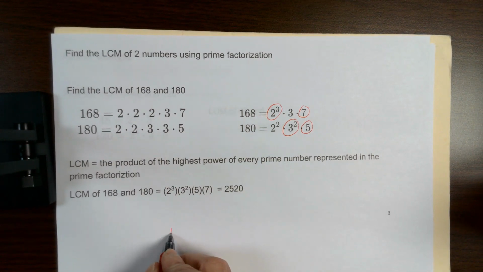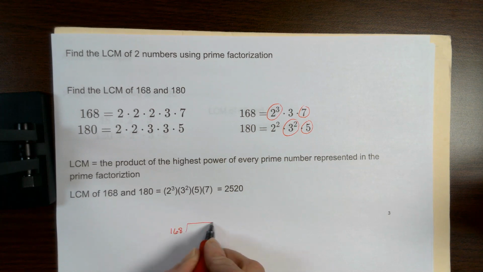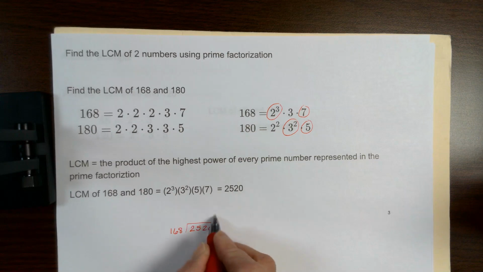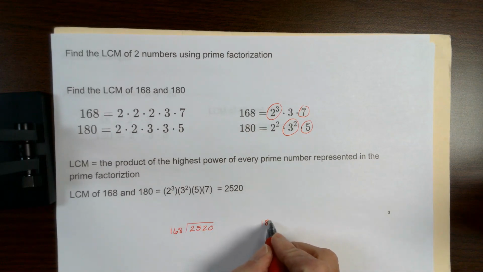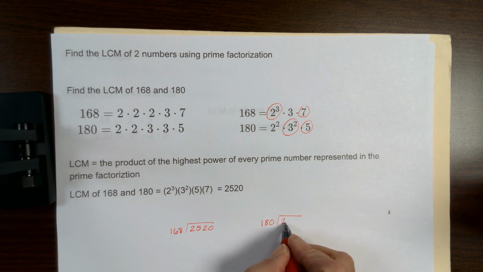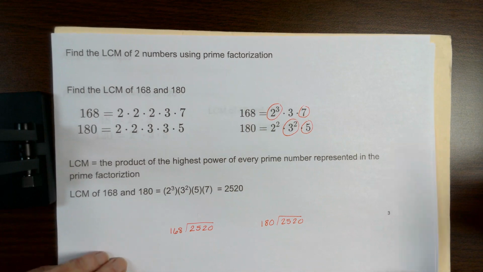That means that I can divide 168 into 2,520 and get a whole number without any remainders, and I can divide 180 into 2,520 and get a whole number and no remainder.